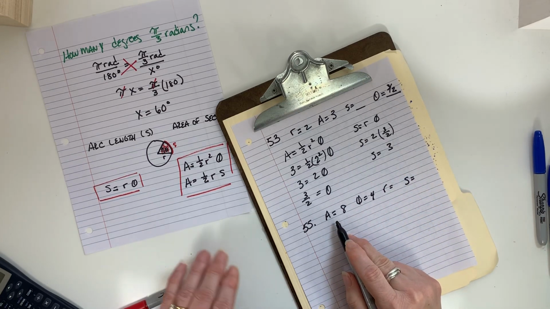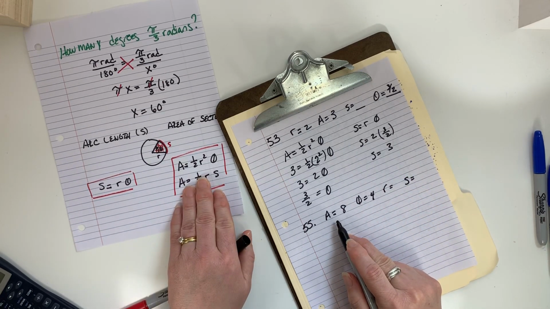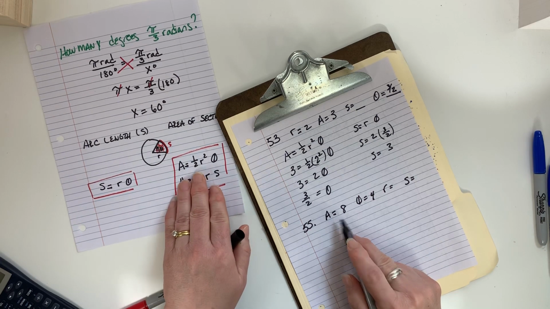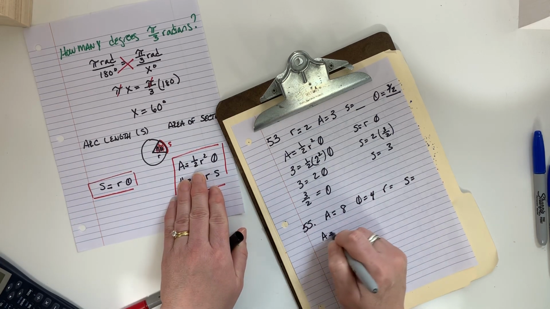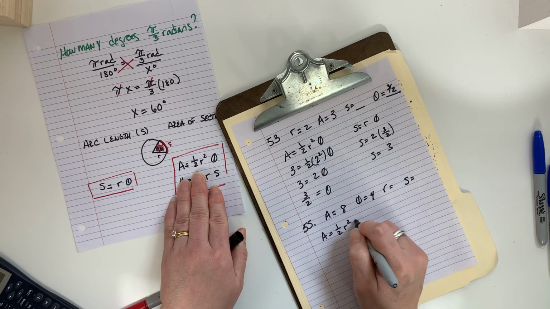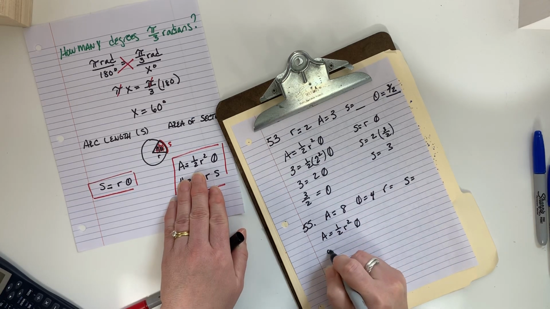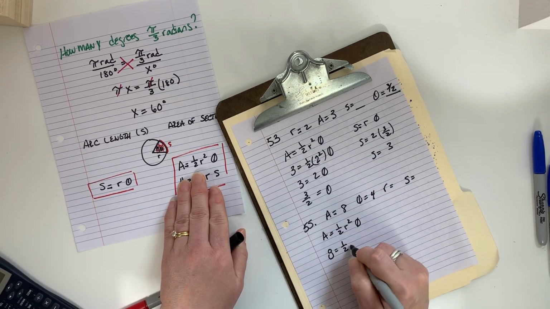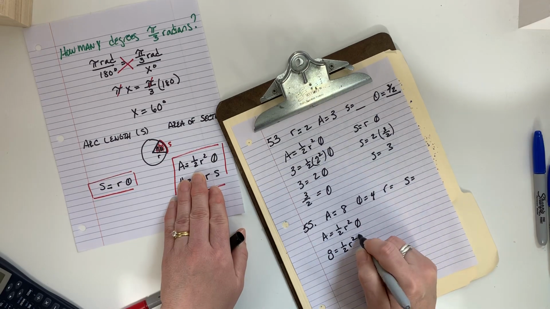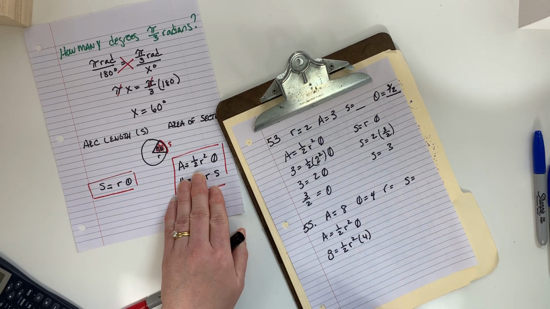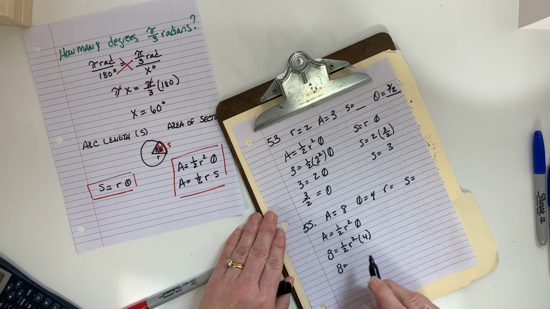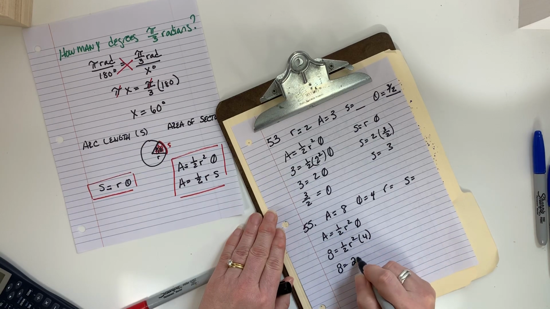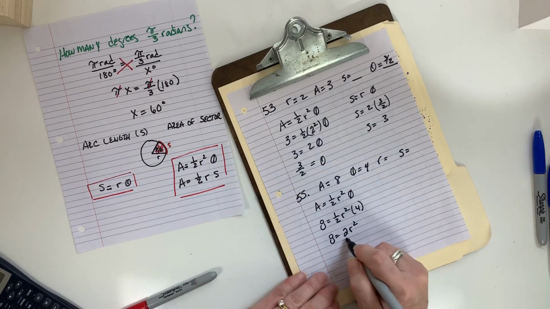So you have a and theta, so you're going to go over here and use the first one. So you get a is equal to 1/2 r squared theta. So that would be 8 is equal to 1/2 r squared theta. Theta is equal to 4. 8 is equal to 4 divided by 2, which is 2, so 2r squared.